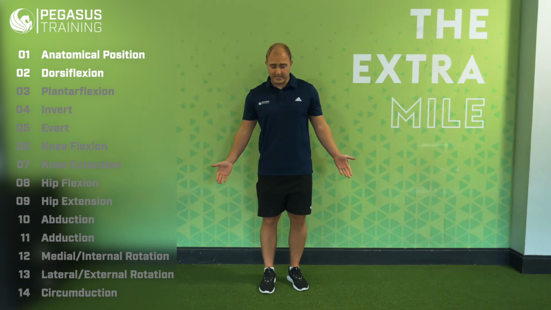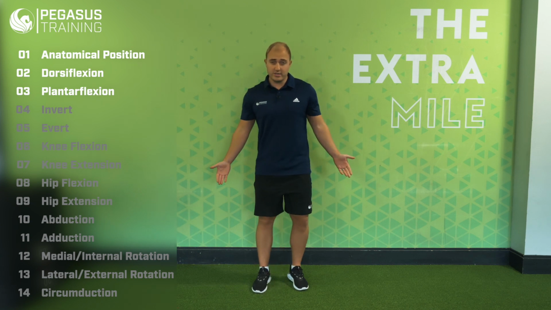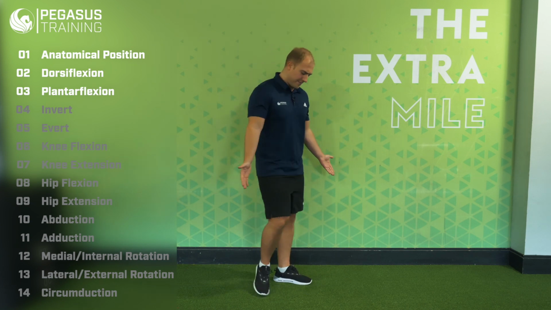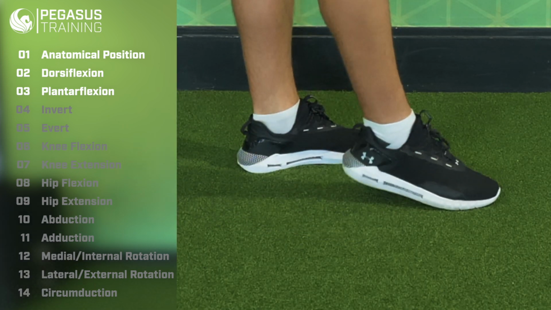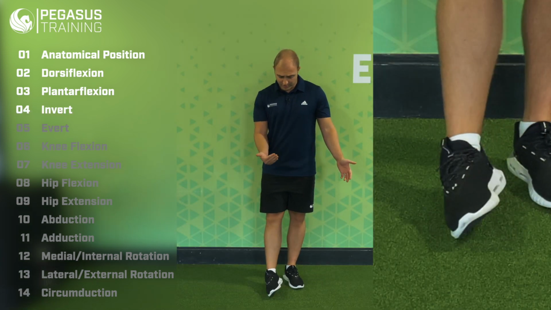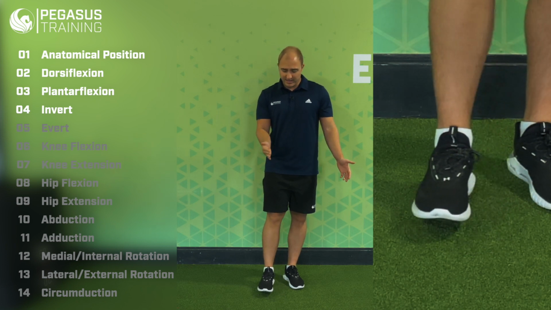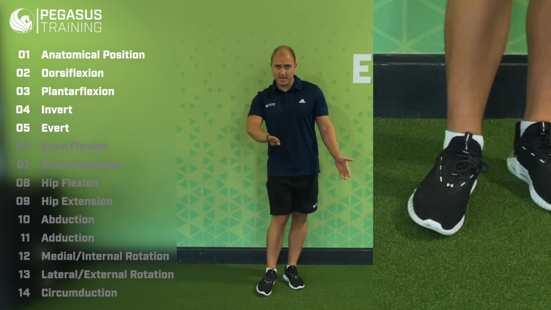We can plantar flex the ankle, toes go down, we plantar flex the ankle, which is just the same as going onto those tiptoes. So we're clear from that side, tiptoes, plantar flexion, like so. We can then invert the ankle, turn that sole to face in, we can invert the ankle, and finally with the ankle, you can evert the ankle, turn that sole to face out.